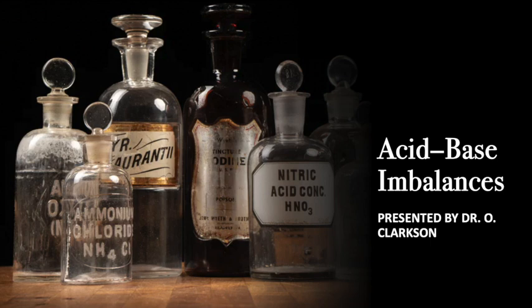Next, you look at the number of arrows and see what's being compensated. So let's go through this example over here. What's going on with this person? Are they acidotic or alkalotic? This person is acidotic, right? So they have a low pH.